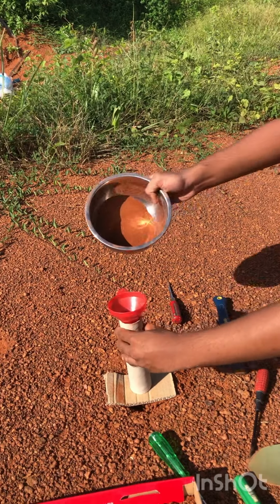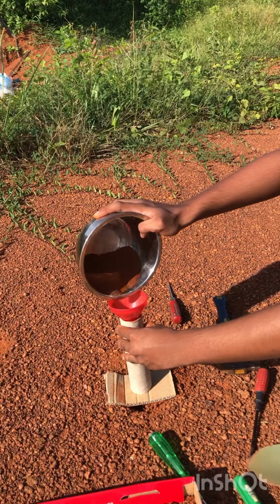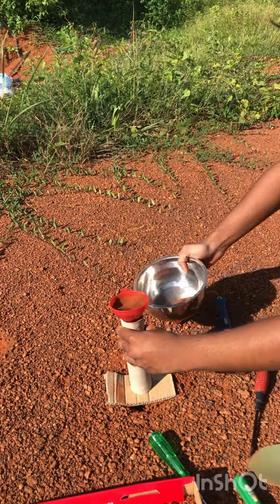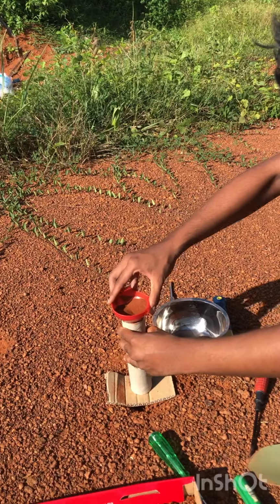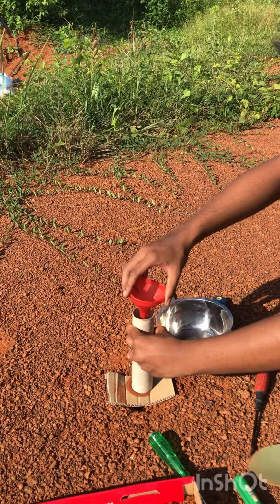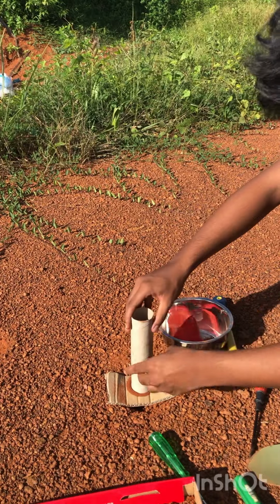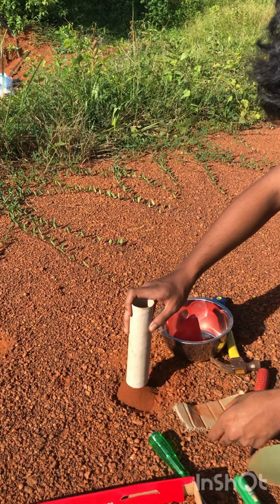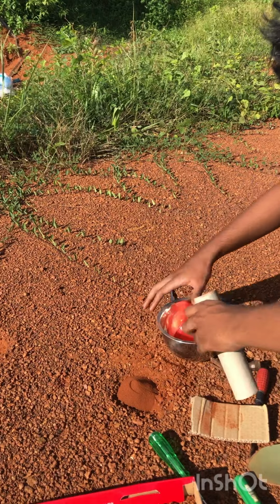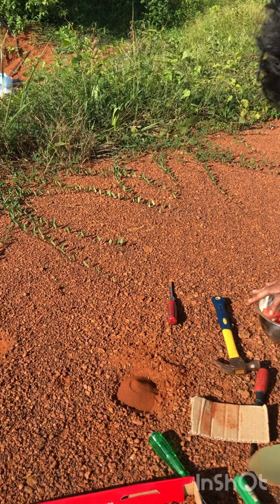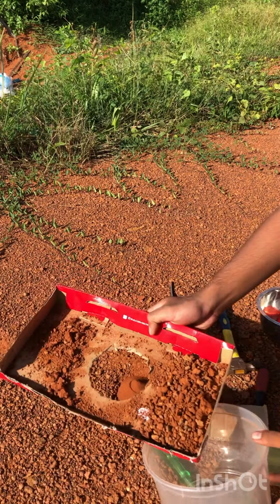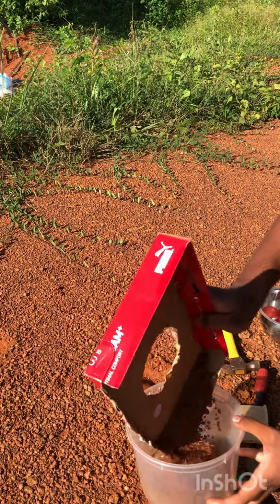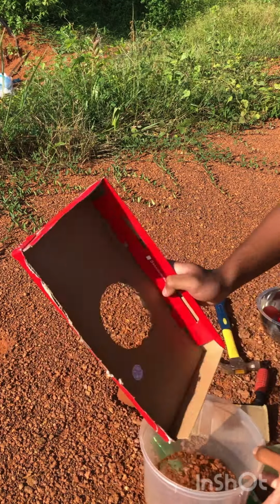Put the soil sample into the tissue cylinder by using a funnel. Replace the hole with the soil sample in the tissue cylinder. And then take the soil sample from the box, put it in the pan, and record the mass of the soil sample.